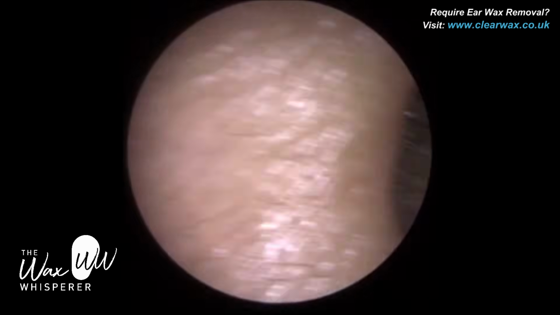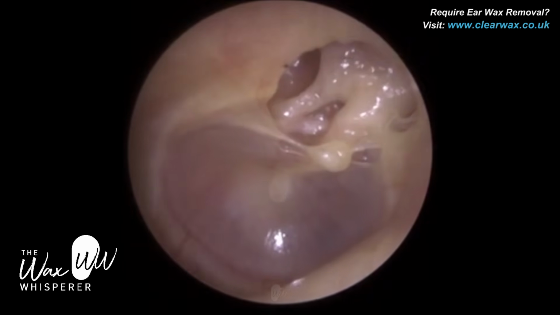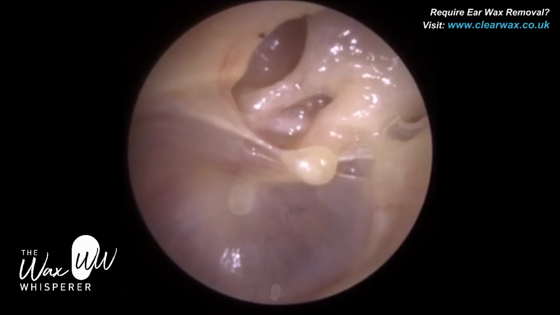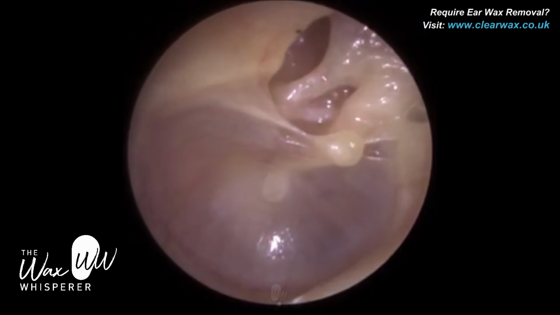This procedure is of a patient who attended with a cholesteatoma. Now, this is the patient's right ear. We didn't perform any treatment per se, but you can just see the top part of the eardrum. It looks abnormal, and I'm going to come back to that in a moment.